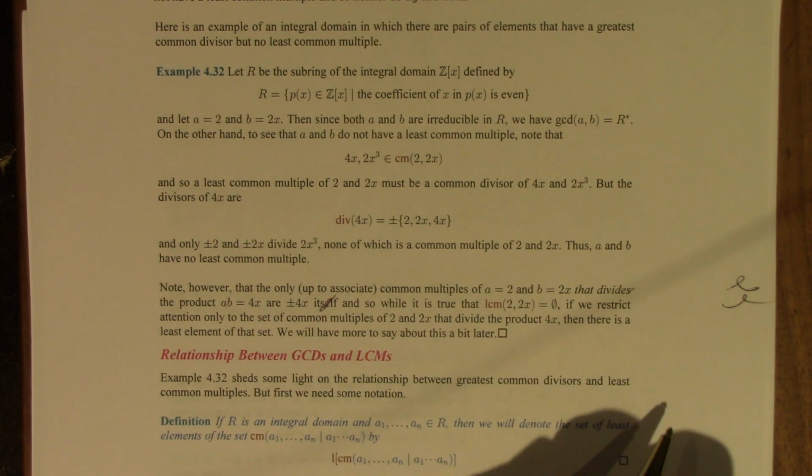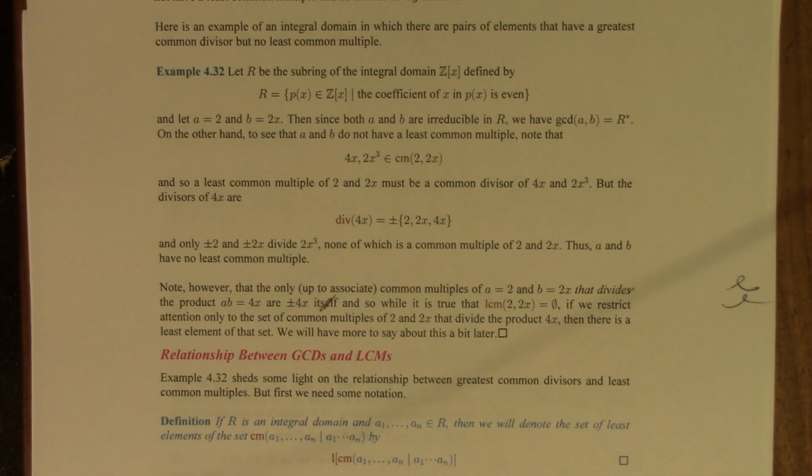Okay. So, in some sense, considering all of the common multiples of two elements is too big a set. If we restrict attention to the common multiples of two elements that divide their product, we get a more well-behaved set.